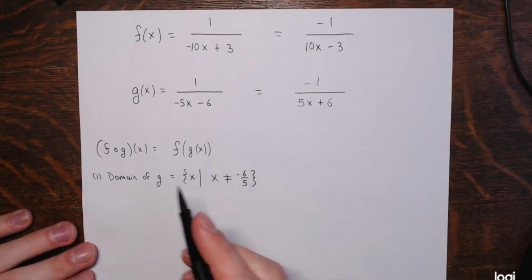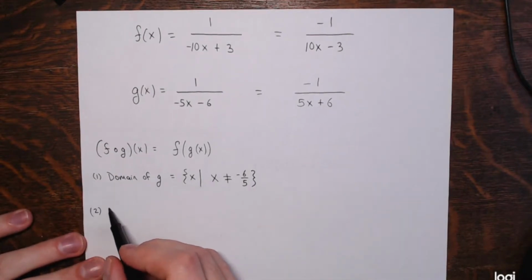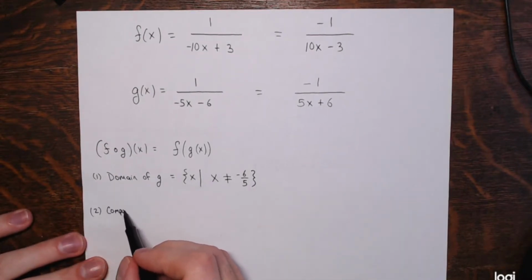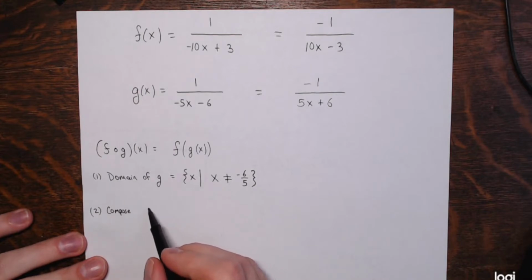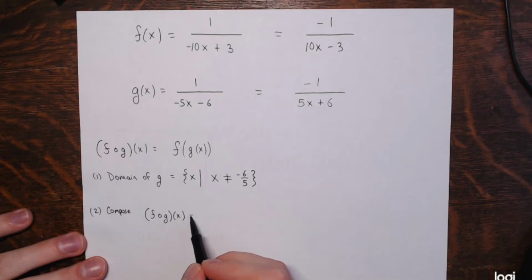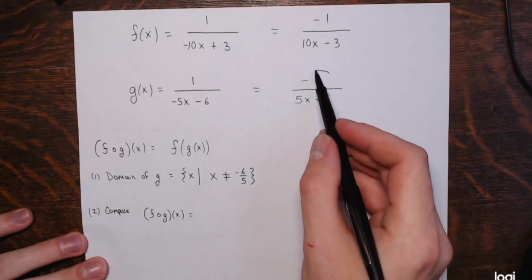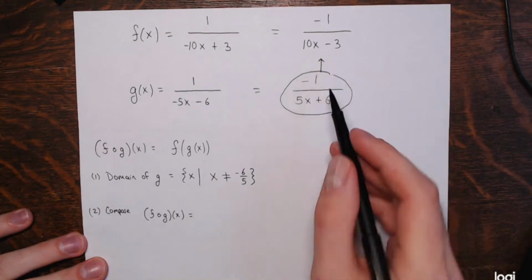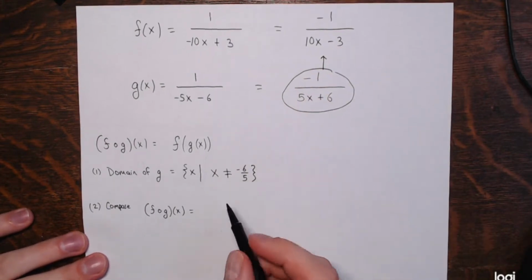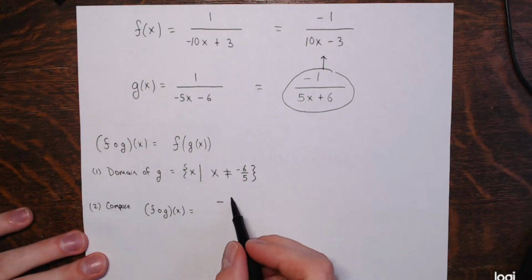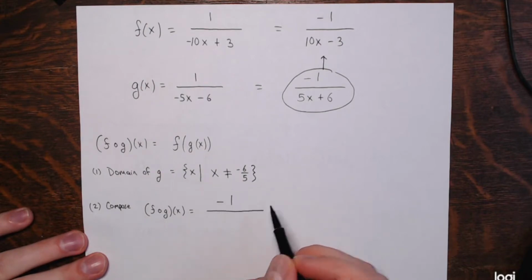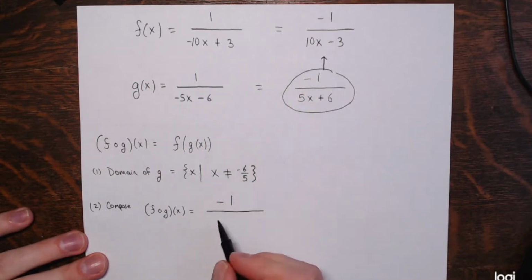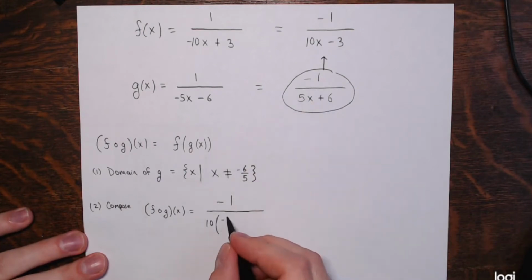Alright, now let's actually compose and simplify and see what we get. So f composed with g, again, just take g and replace all the x's in f with it. So this would be negative 1 over, and then instead of 10 times x, it's 10 times whatever g was, negative 1 over 5x plus 6.